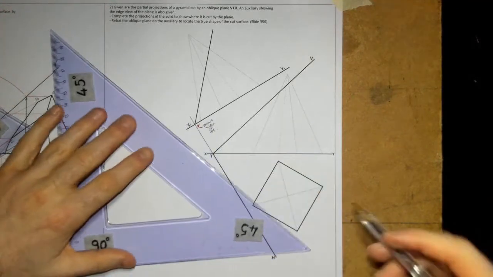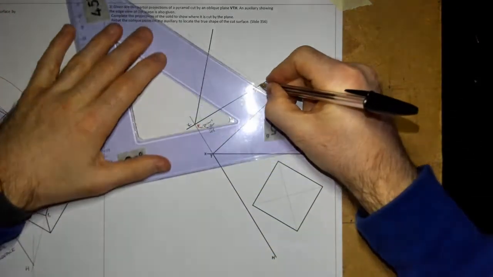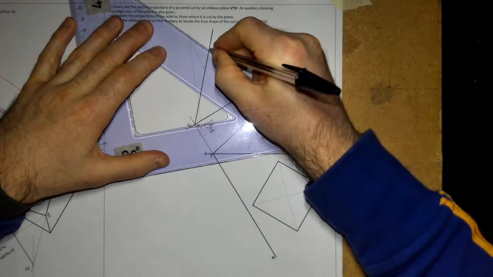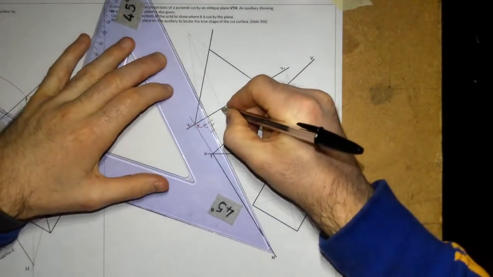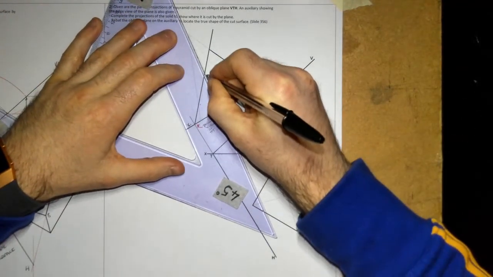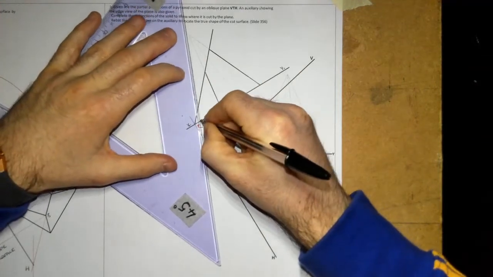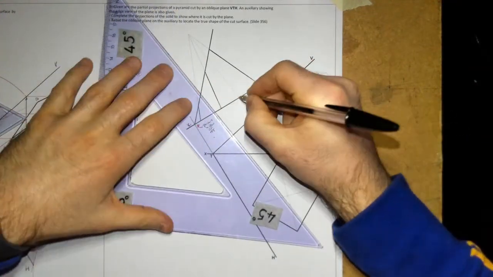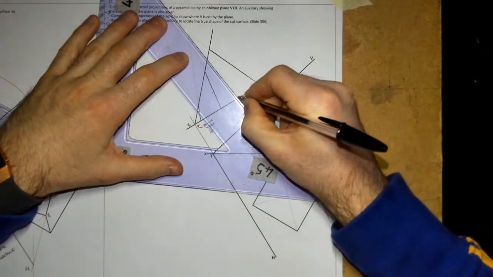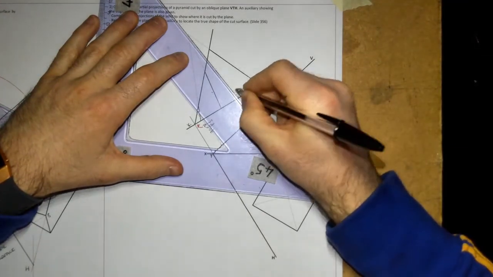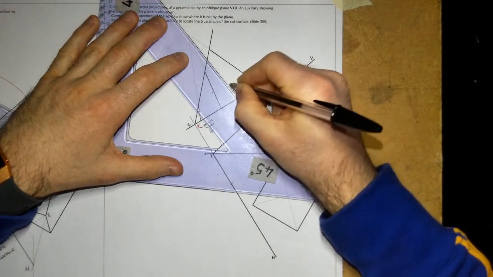Okay, so first of all, I'm going to heavy in my auxiliary view, just the bits that I know I can. Okay, so I can heavy in that edge, heavy in this edge, and heavy in this edge here. And then obviously we have hidden detail in here. So just put it in as neatly as I can, as they have done on the sheet.